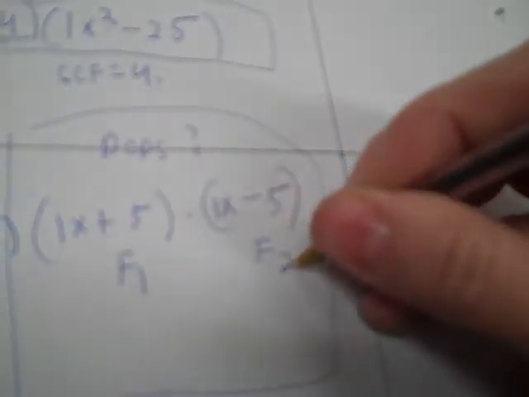Now you guys are going to want to drop this 4 down, okay? Now does the 4 have an x? No, it doesn't. It's just 4, so it doesn't get an F label. These are my F labels right here, okay? So I set each of them equal to 0 and solve. So dot your x, circle, dot the x, circle, minus 5, 0 minus 5 is negative 5.